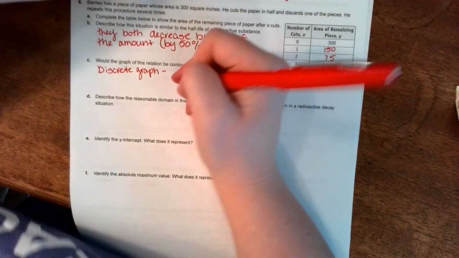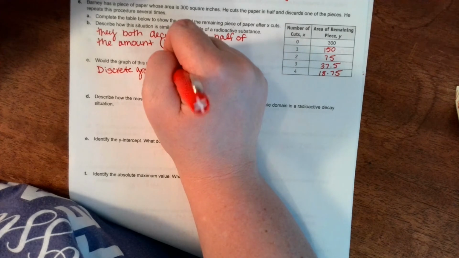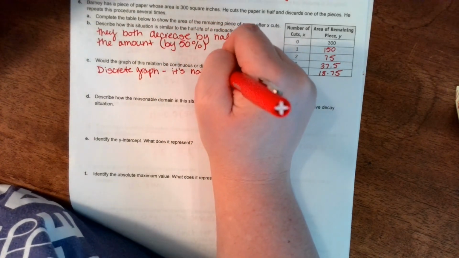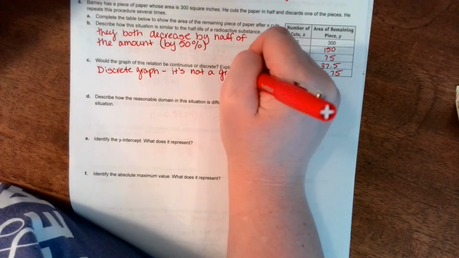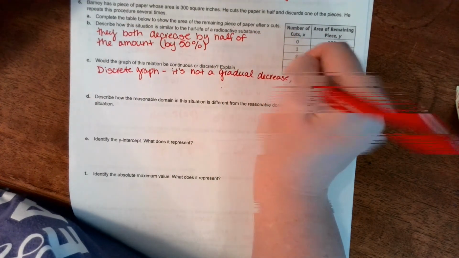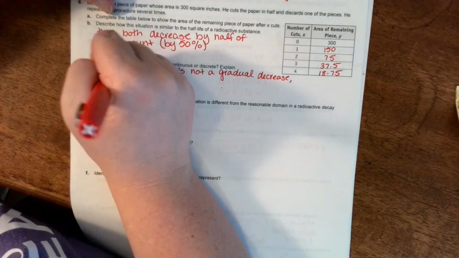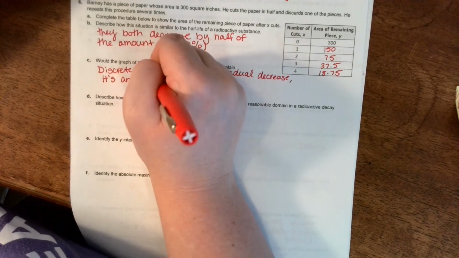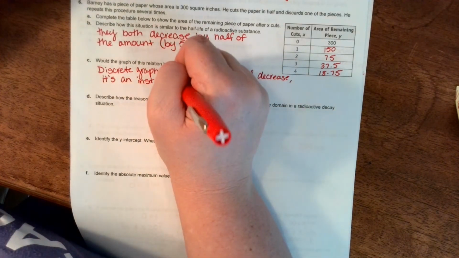And we can just say it's not a gradual decrease. It's an instant decrease.